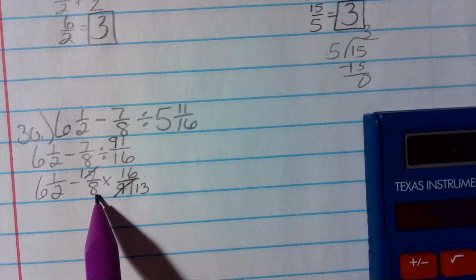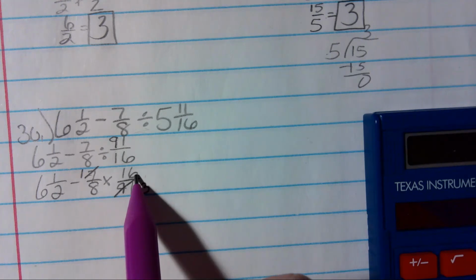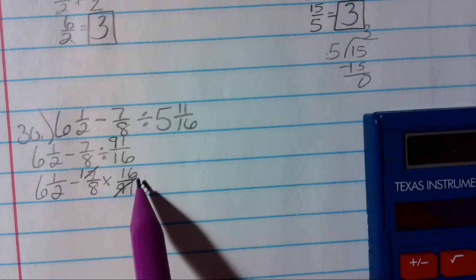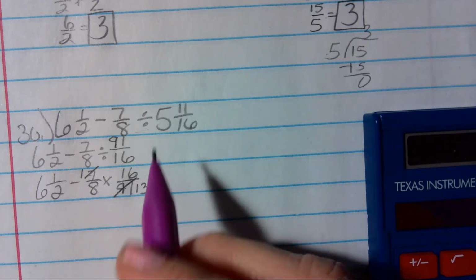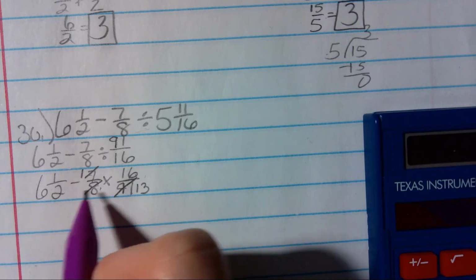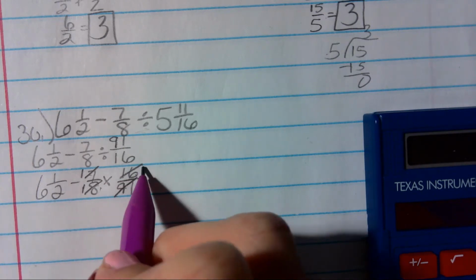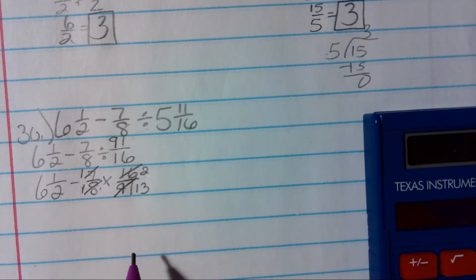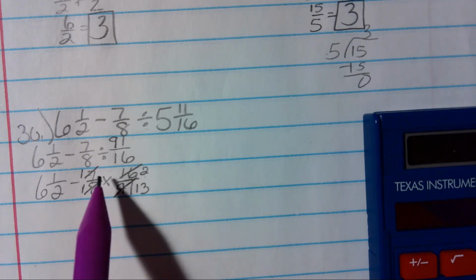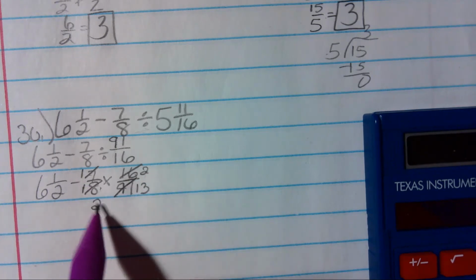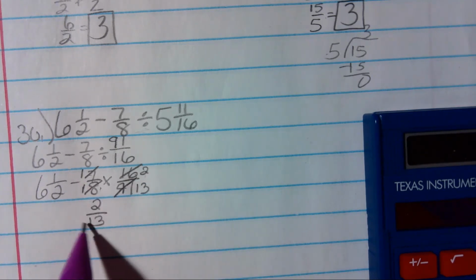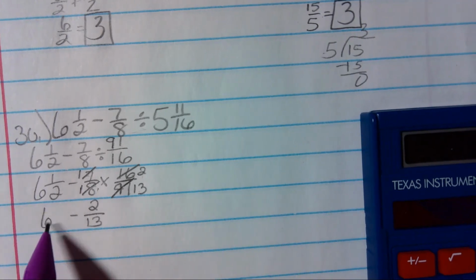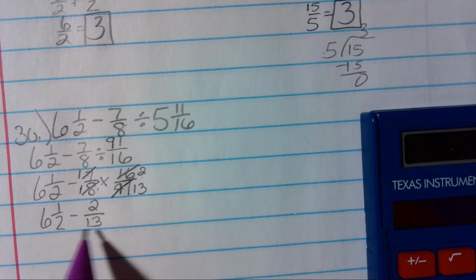Now I have 8 and 16 that have a common factor of 8. That means that I can divide 8 and 16, both of them by the same factor of 8, and get a whole number. 8 goes into 8 one time. 8 goes into 16 two times. So now I have 1 over 1 times 2 over 13. 1 times 2 is 2. 1 times 13 is 13. And then I have 6.5 minus 2/13.